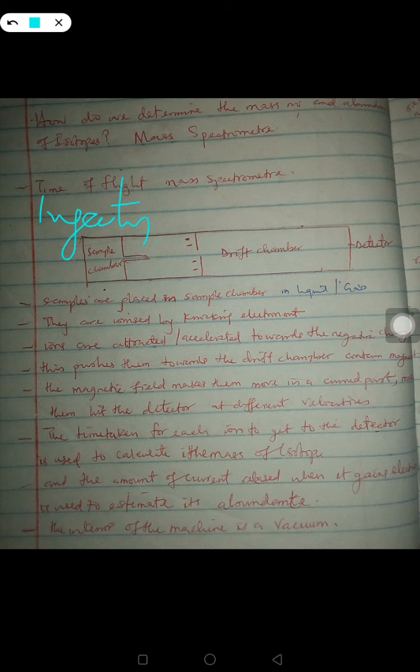Now, the sample you're adding must be in liquid phase or gaseous phase. It's very important. The sample cannot be solid, so it has to be in liquid or gaseous phase so that electrons can be easily knocked off. If it were solid, it would be turned into powder, liquid form or gas.